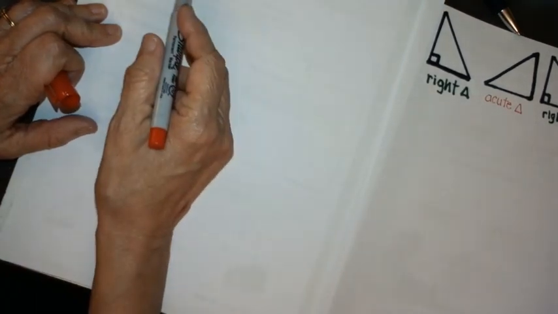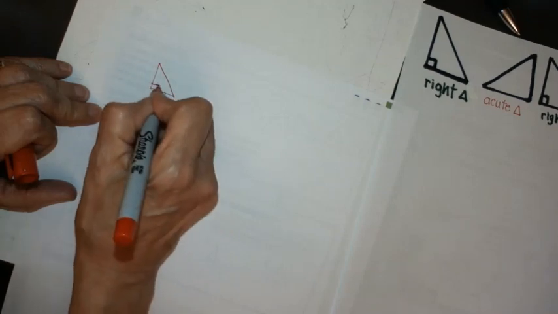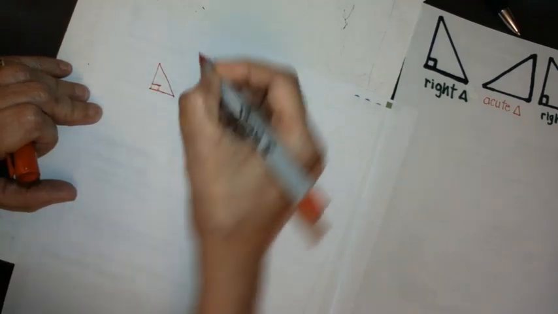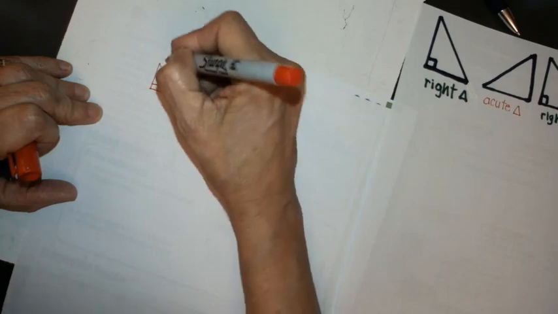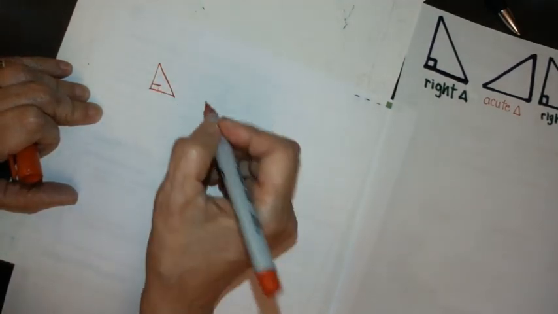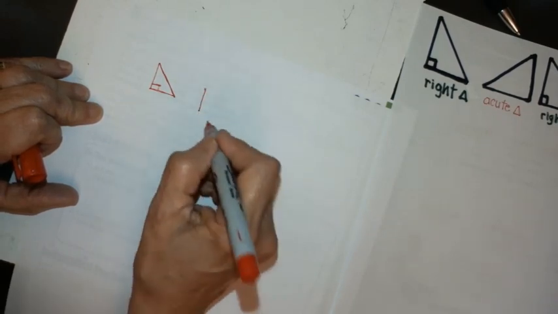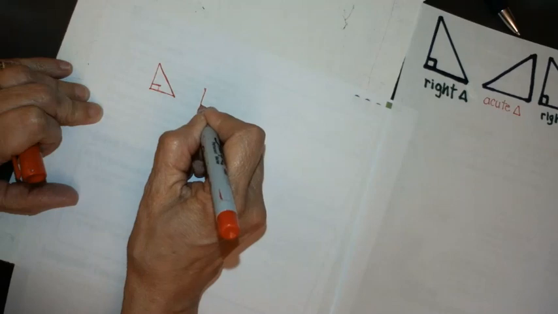So I can attach it here. But can I have two right angles? Okay, so here we go. Here is my triangle. It is a right triangle. But can I come up with two? Well, I can try and do this. All right, there is my right angle.